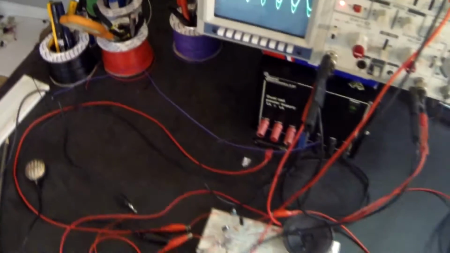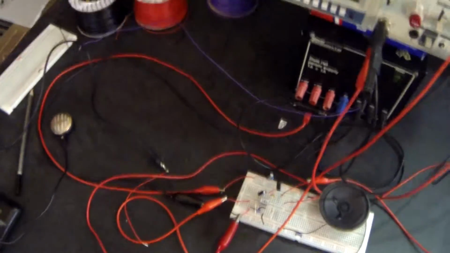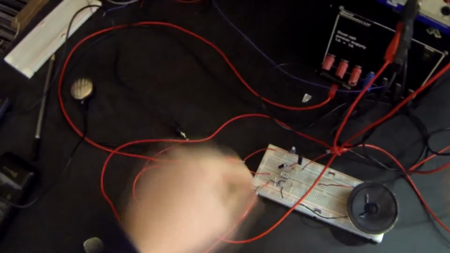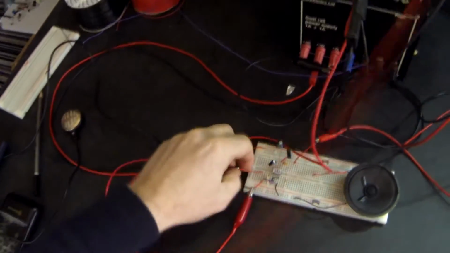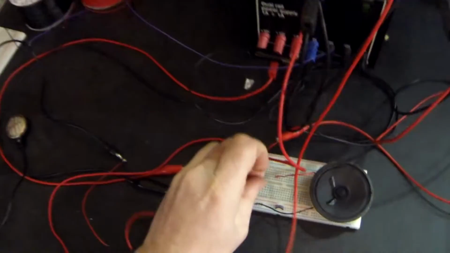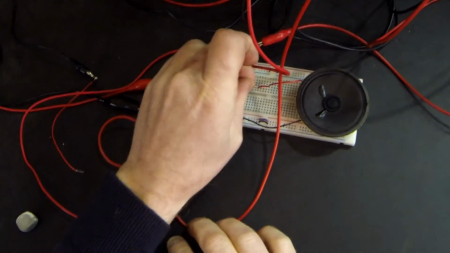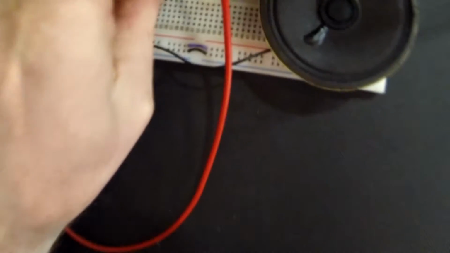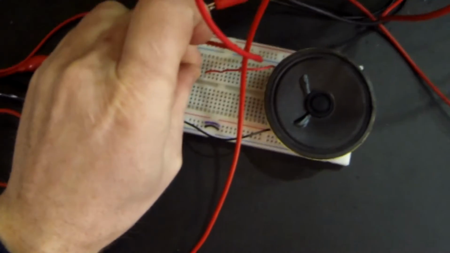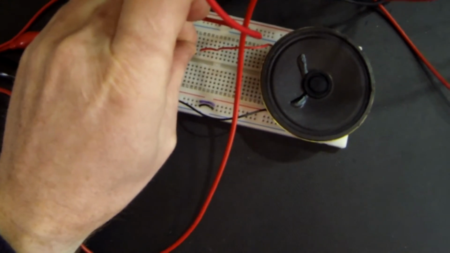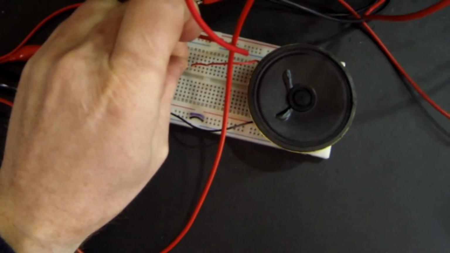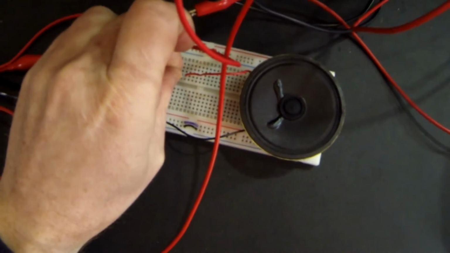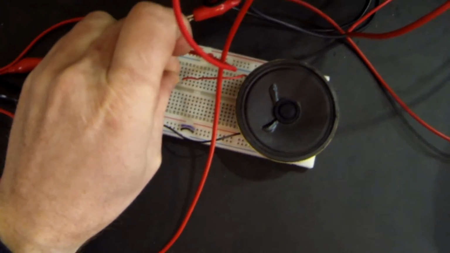So how can we tell that there is a gain going on? Well, first of all, we can listen to the input. So my input is coming from here. So I'm going to listen to the input on the loudspeaker. Hopefully you can hear that. It's quite faint, so that's 0.04 of a volt across that loudspeaker.